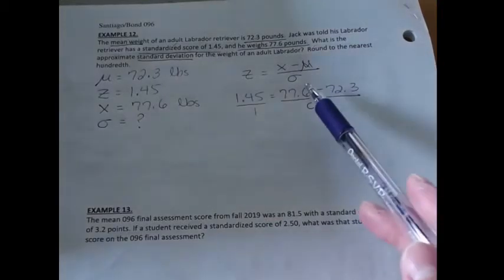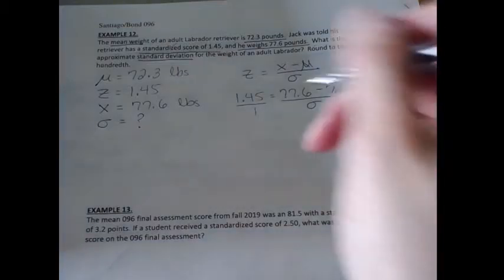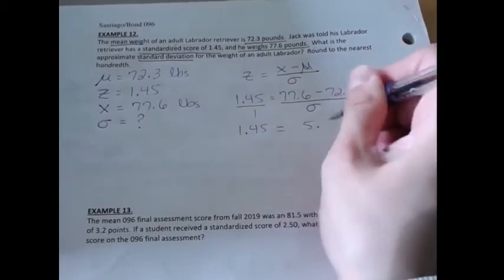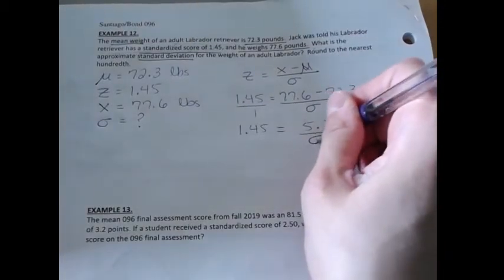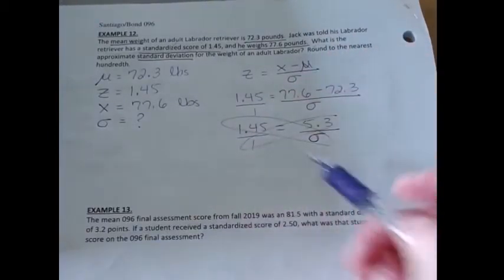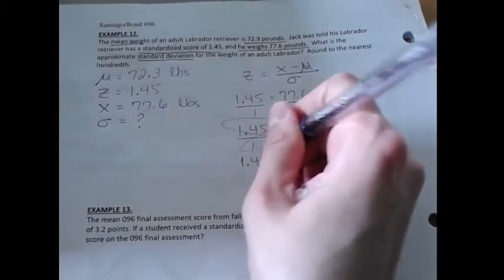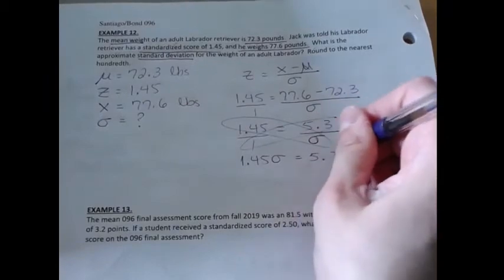What you may notice is that we can combine like terms, so let's combine like terms first. 77.6 minus 72.3 gives us 5.3. So 1.45 is equal to 5.3 divided by sigma. Again, we still want to solve. Since we have a proportion, let's cross multiply. 1.45 times sigma is 1.45 sigma, and 1 times 5.3 is 5.3.